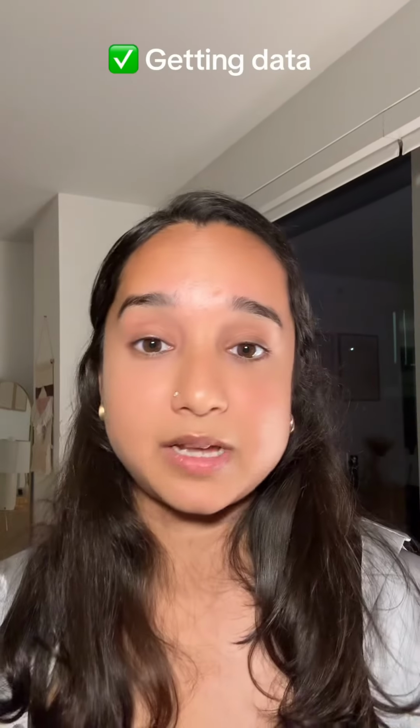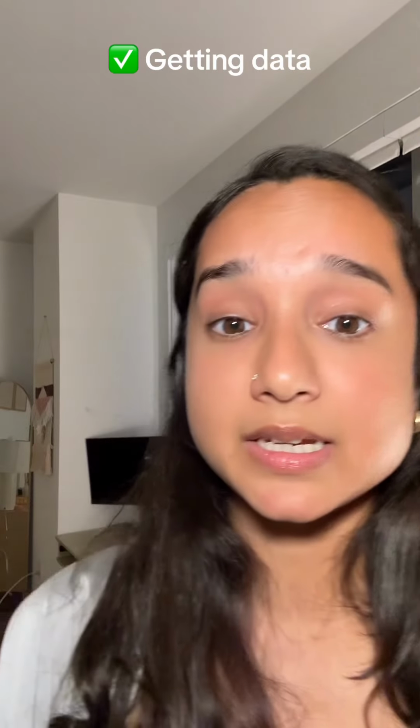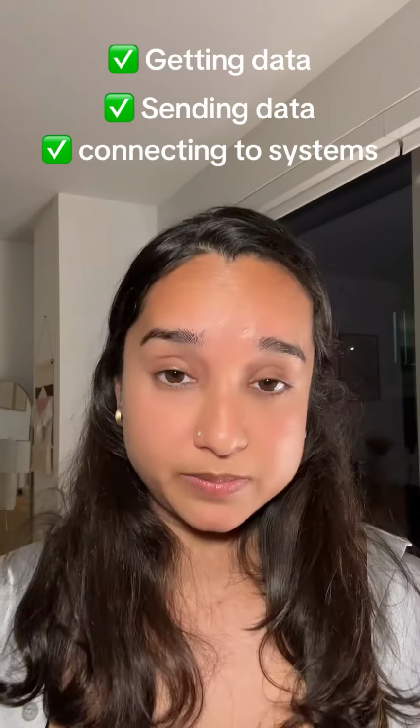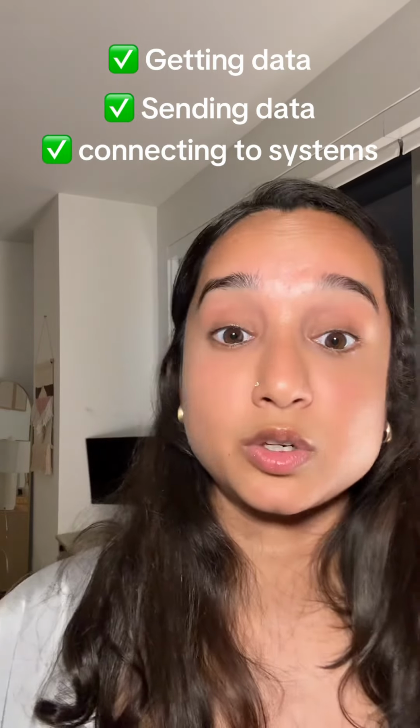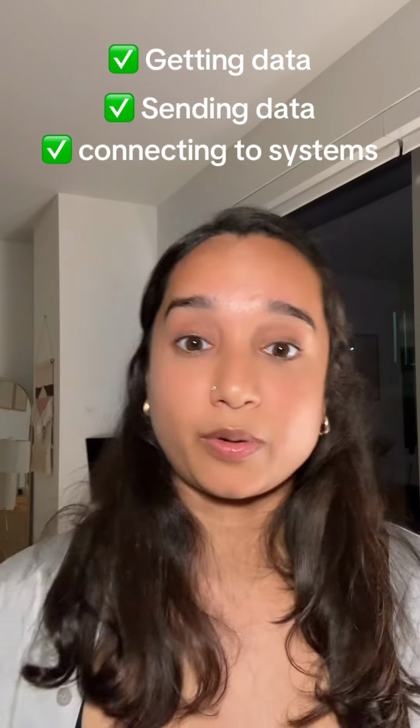So APIs can be used for three things. First, getting data. For example, you want weather or to-do list or user data. Second is sending data. You can upload forms, photos, or maybe some other metadata. And then third is connecting to systems. For example, you can use the Gmail API to connect to Gmail or Google from your app.